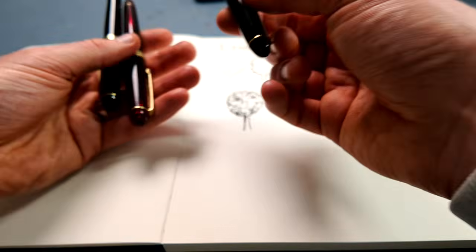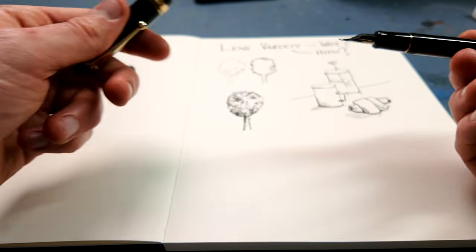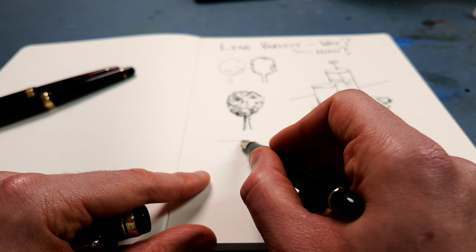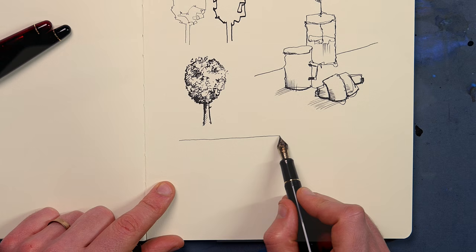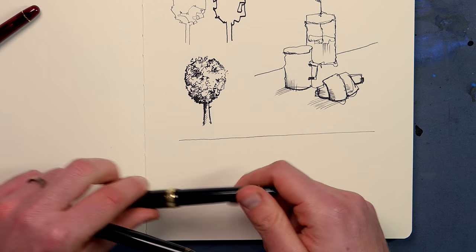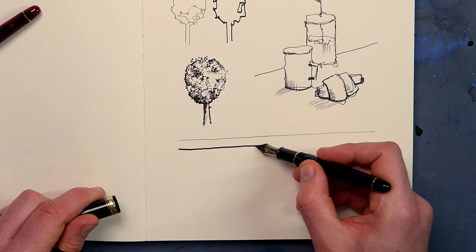Now if you like using a fine liner, the best way to get line variety is literally just to change pen. This is a very, very fine fountain pen, so naturally I get a very fine line from it. This is a very, very bold fountain pen, so naturally I get a very bold line from it.